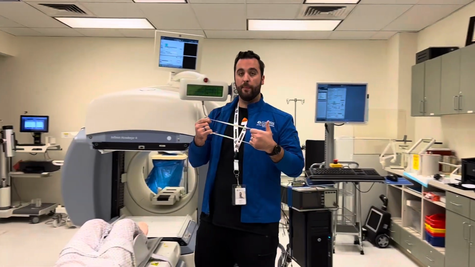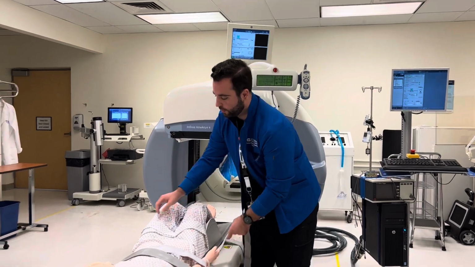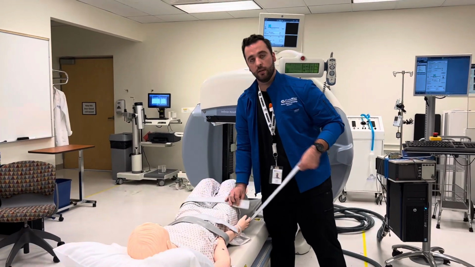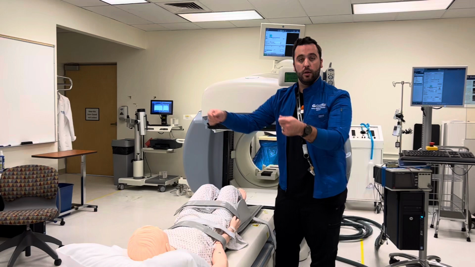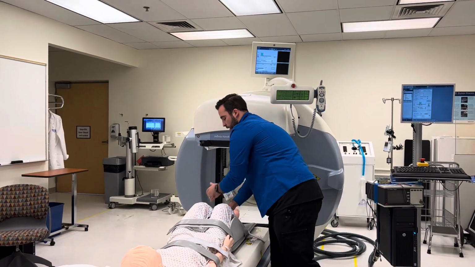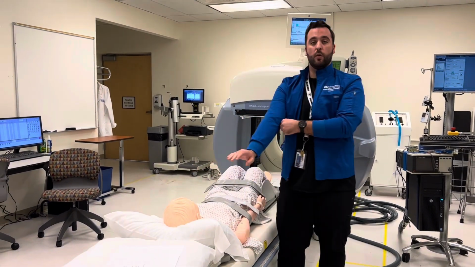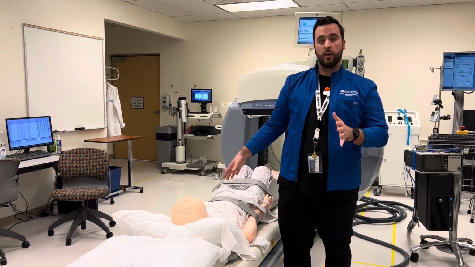You're going to take your binding for the feet, make sure the feet are nice and straight. Make sure she's comfortable. You're going to ask her if she wants a blanket. And then if she wants a blanket, you can cover her with a blanket. At this point, you're going to ask Rosie if she's comfortable, if she's claustrophobic, if she wants anything over her eyes. Rosie's okay for right now.